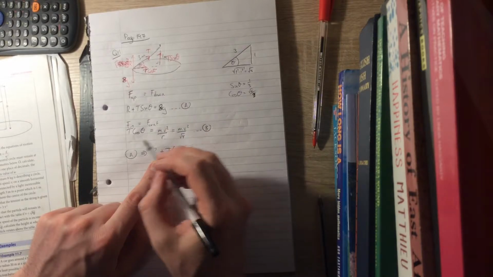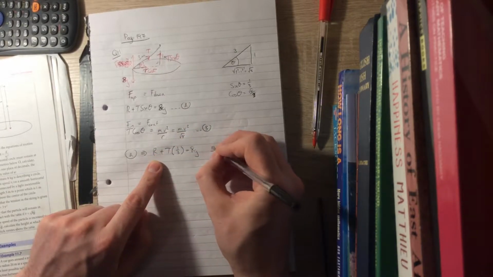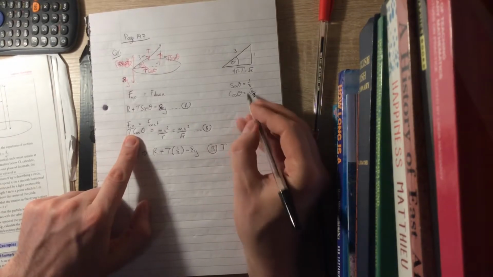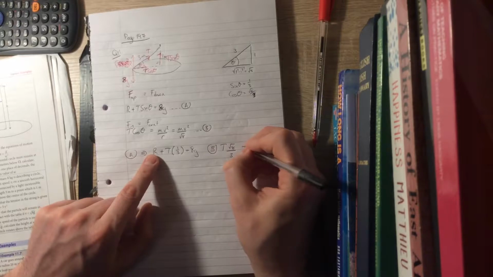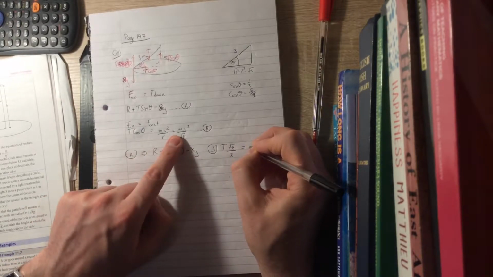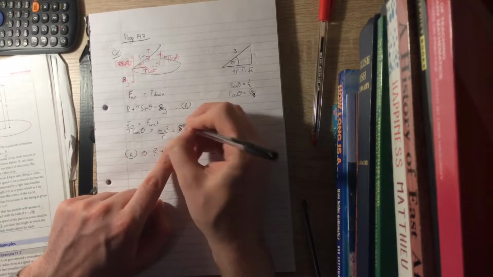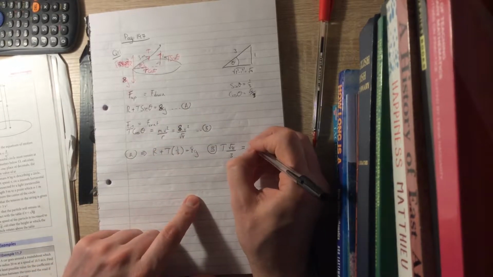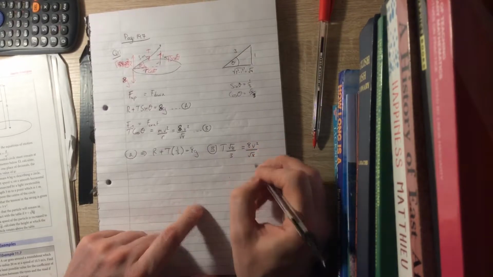And equation B is going to say that T cos theta, root 8 over 3, equals m, I apologize, should have gone in as 8 there as well, because we know that the mass is 8. 8v squared over root 8.